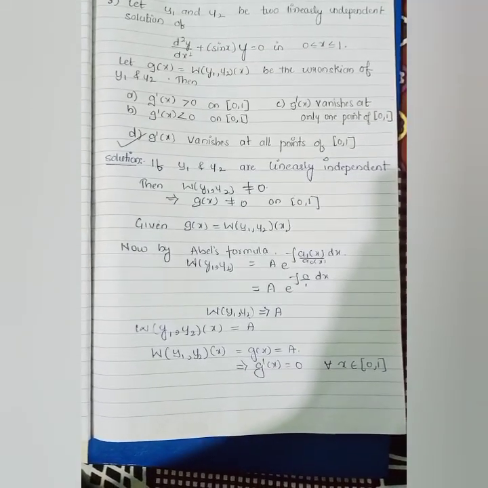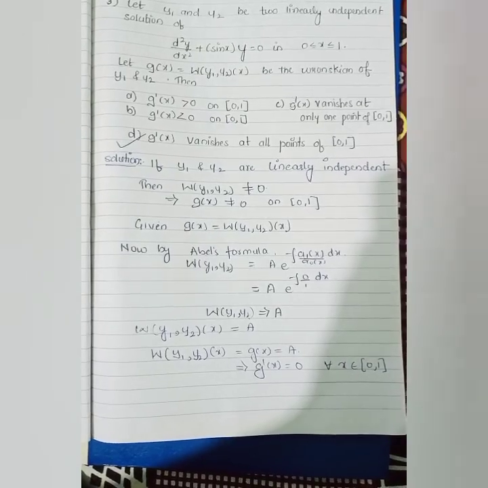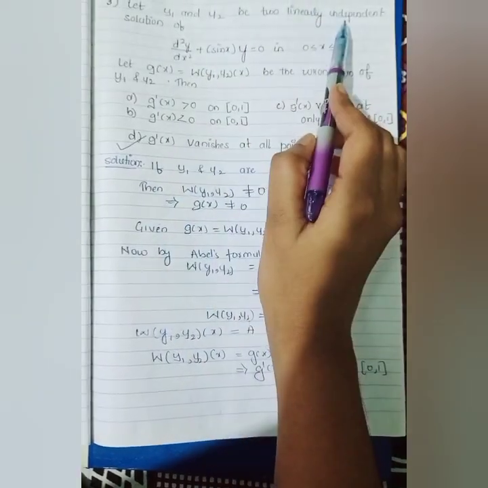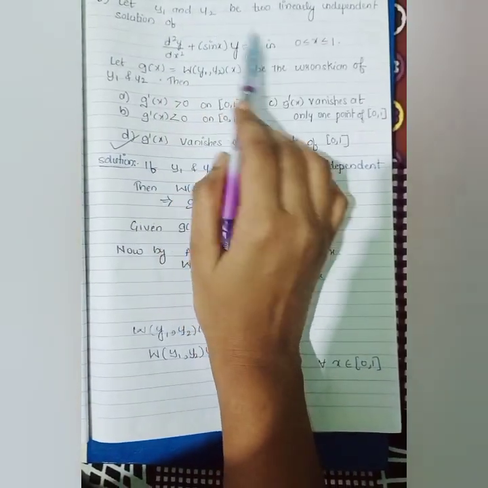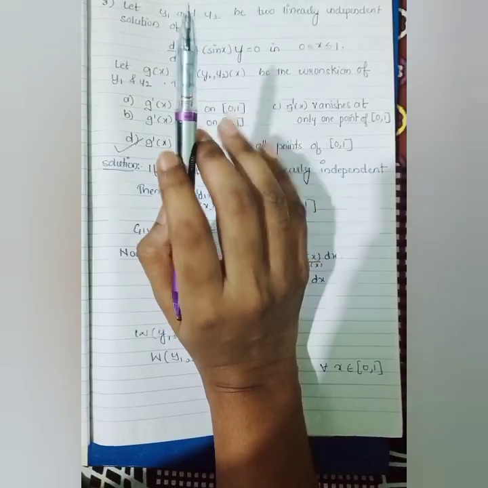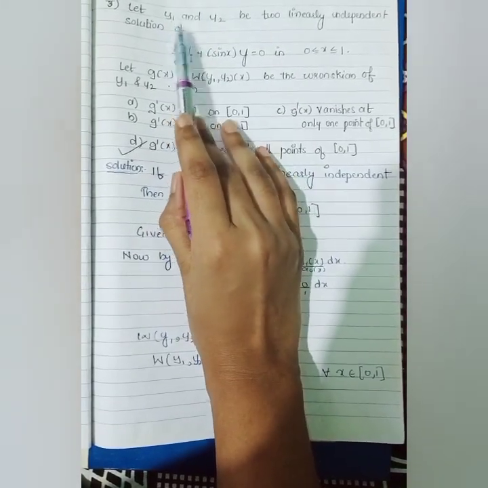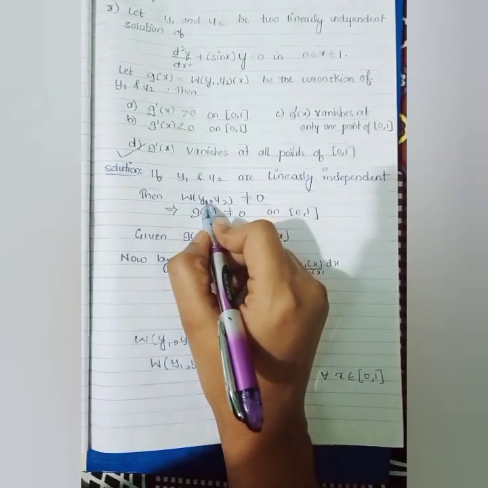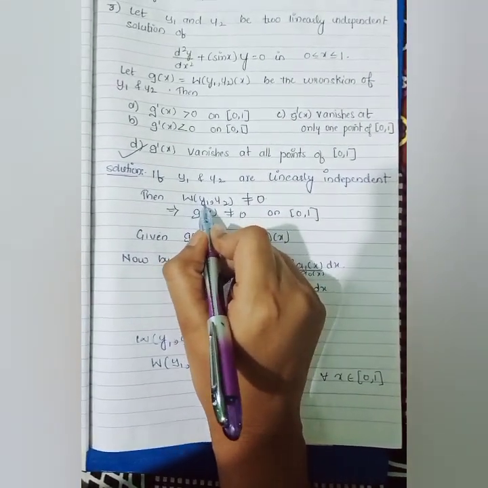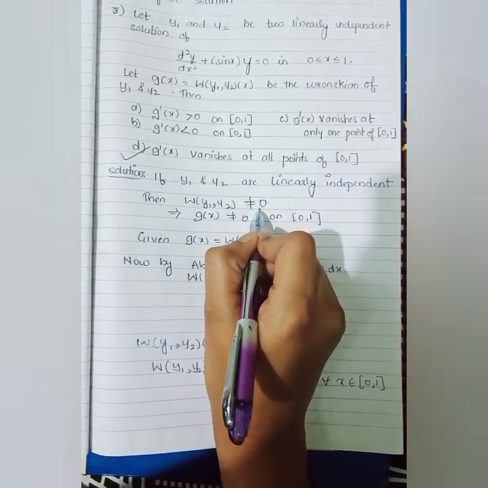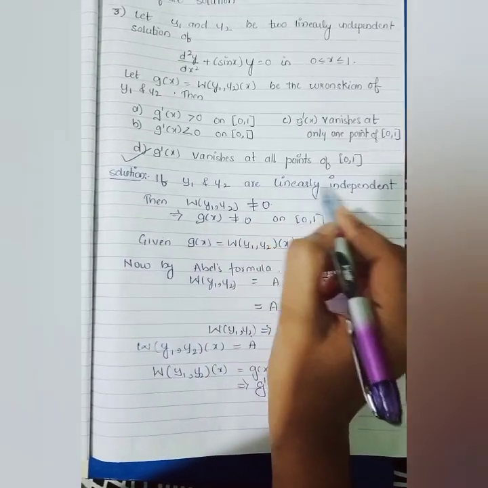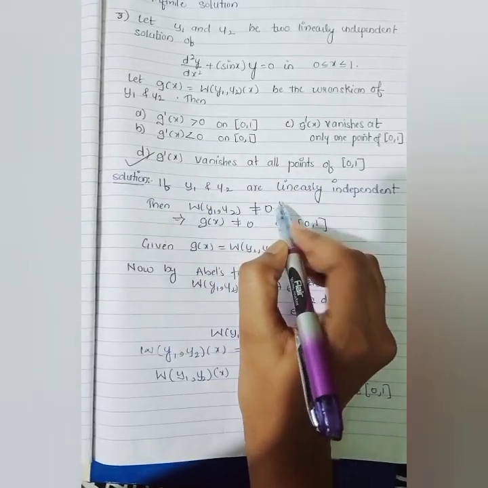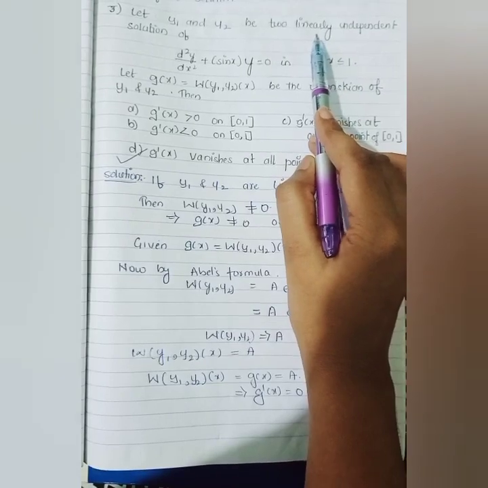So here we are going to discuss the KSET question of ordinary differential equations. They have given you y1, y2 are two linearly independent solutions. If any differential equation is given to you, and they say that y1 and y2 are linearly independent solutions, it means that the Wronskian of y1 and y2 is always going to be not equal to 0. If they say linearly dependent, it means that the Wronskian of y1 and y2 is going to be equal to 0. But they have mentioned linearly independent.